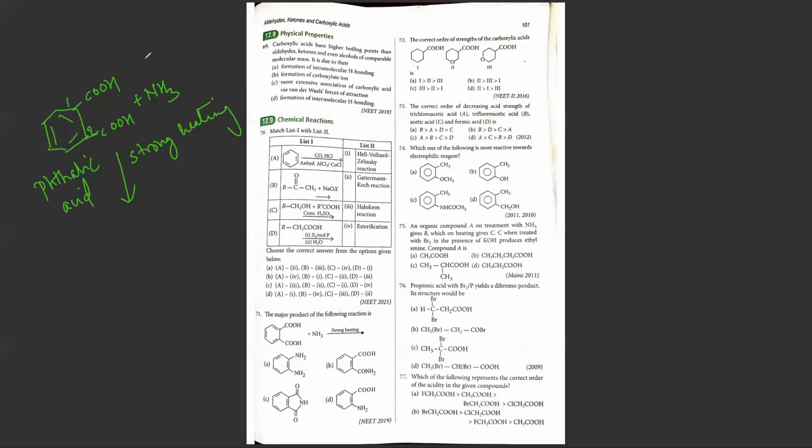So phthalic acid, when you treat it with ammonia, what will it form? First it will form a phthalimide. So if you heat it, first it will form a phthalimide. So C double bond O, NH. Okay, so this is phthalimide.